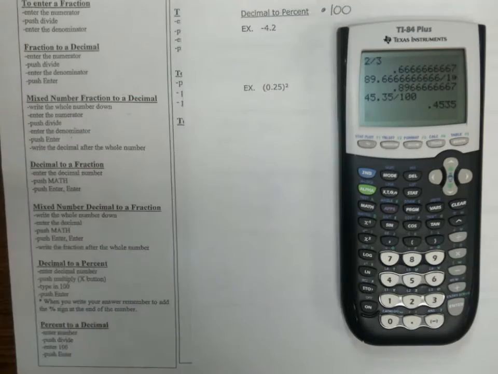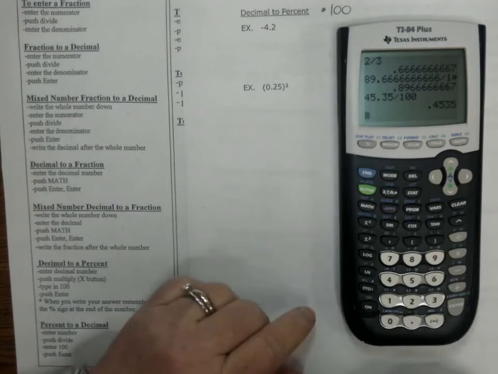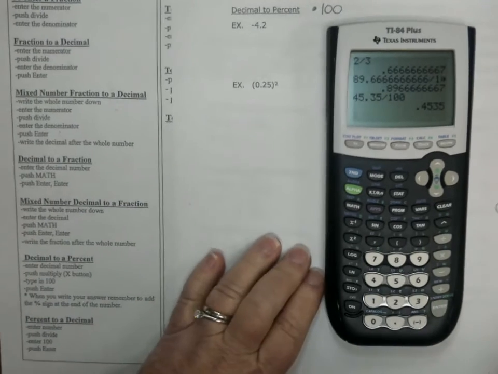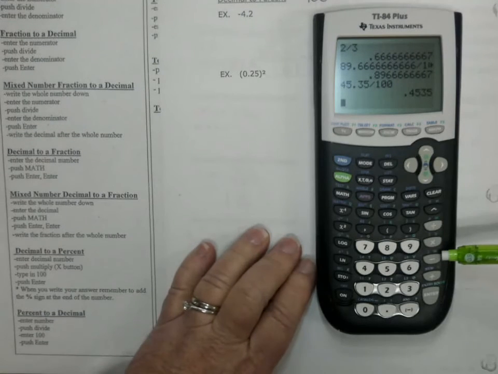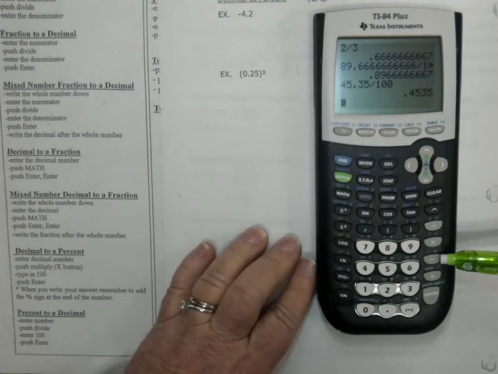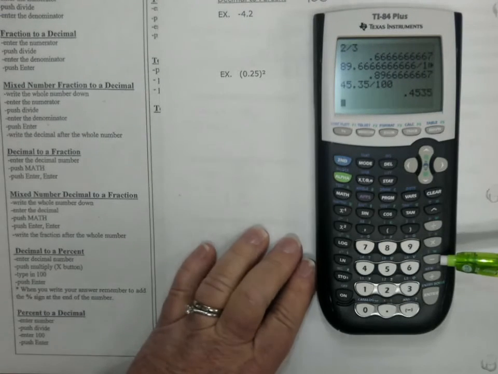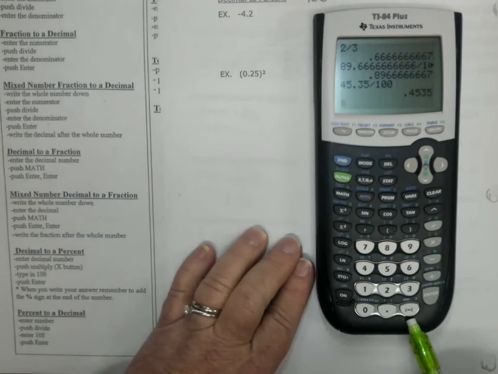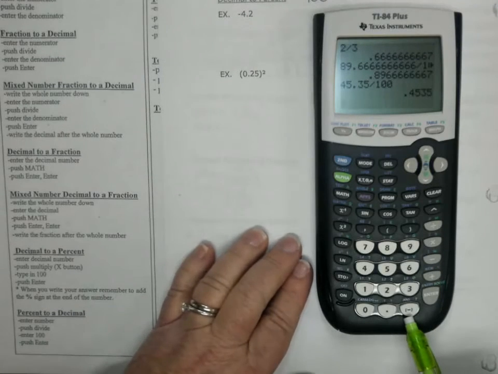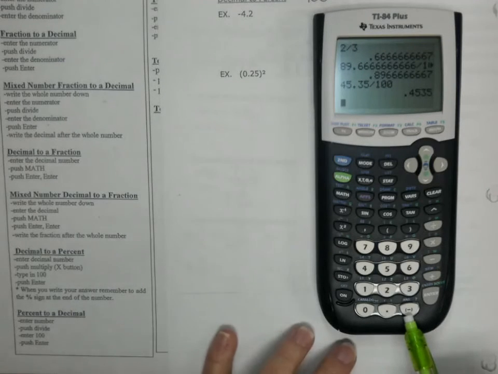I know in algebra I told you a negative sign is a subtract sign, and we're going to talk about that in 8th grade math later on this year. But for now, you need to know the calculator itself. When you press this sign right here, it means you are subtracting. When you press this one in parentheses, it means that you are using it as a negative sign.